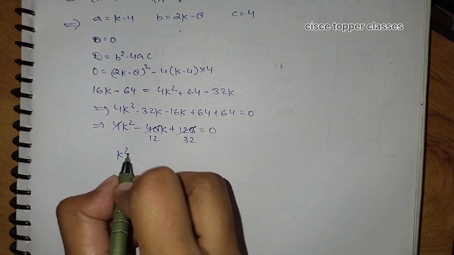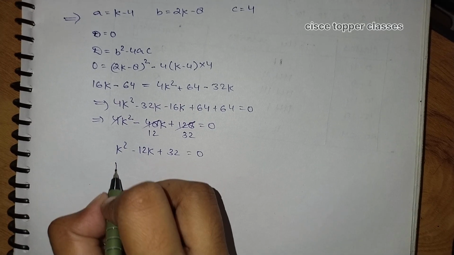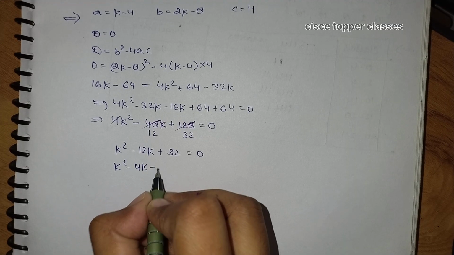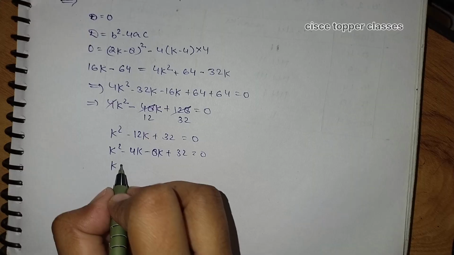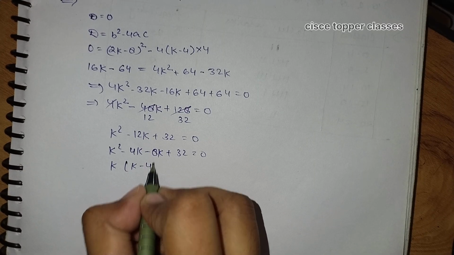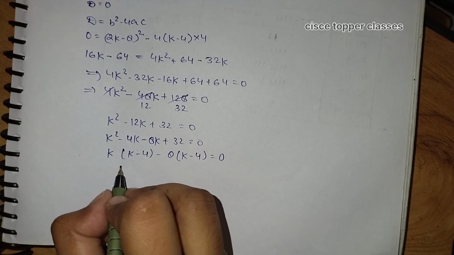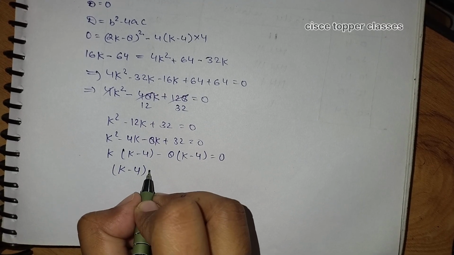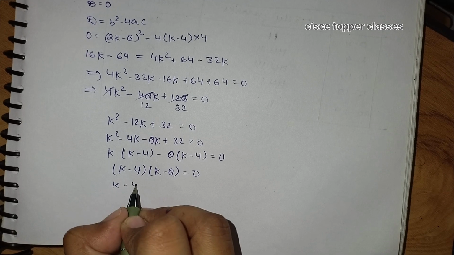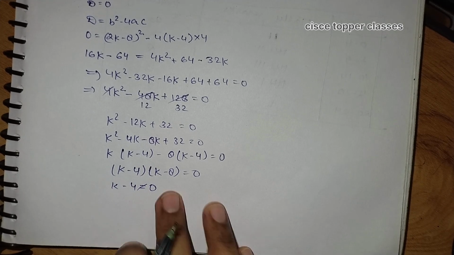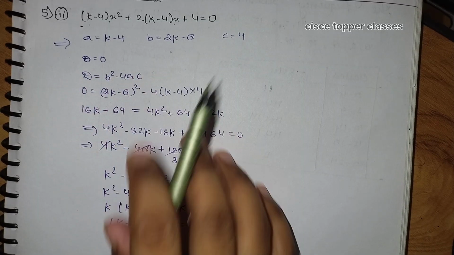So k square minus 12k plus 32 equal to 0 will be k square minus 4k minus 8k plus 32 equal to 0. So taking k as common, we will get k minus 4, minus 8 as common, again k minus 4 equal to 0. So k minus 4 cannot be equal to 0, because if we make it equal, the value here will become 0, and this is not possible here.